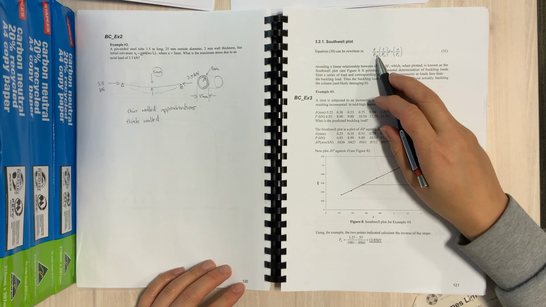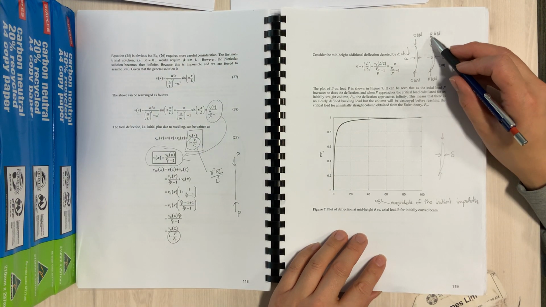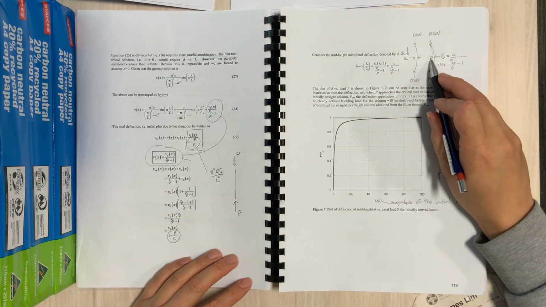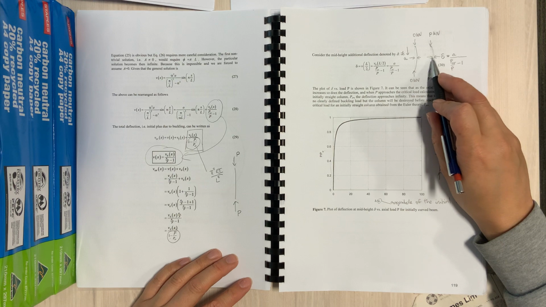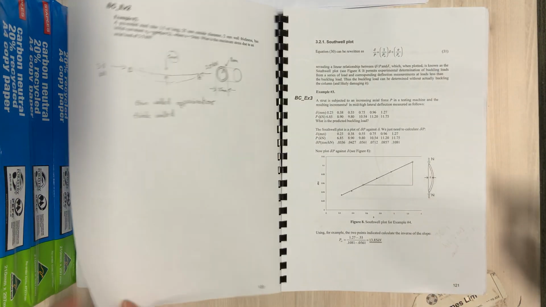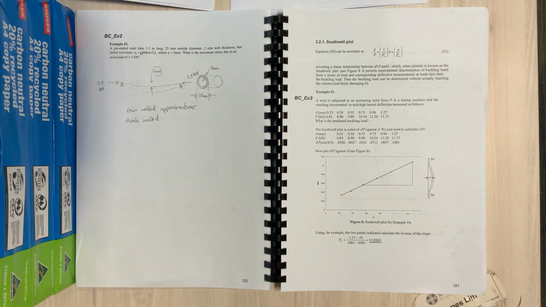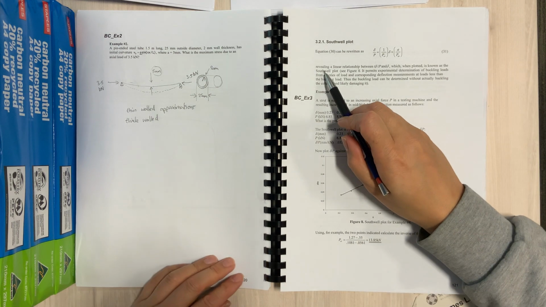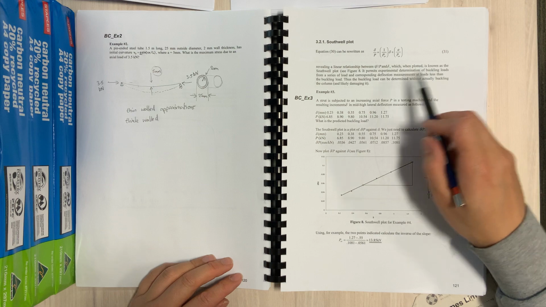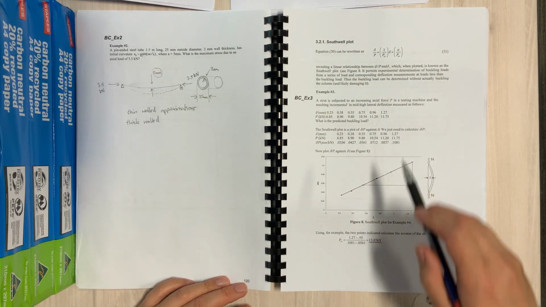So the Southwell plot allows you to stick a small amount of additional load P, so you could just say 1 kilonewton or 2 kilonewtons. You just measure the additional deflection, which would be delta, for that load level, and that would allow you to predict what PCR is. So let's just read it through. There's a linear relationship between delta over P and delta, which when plotted is known as a Southwell plot. So you can see the Southwell plot here.